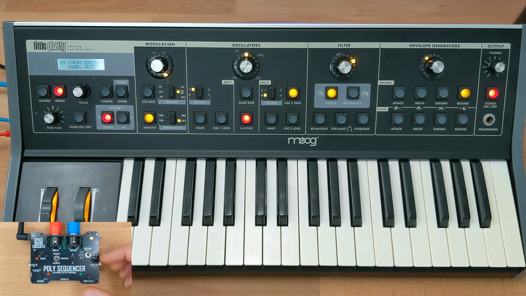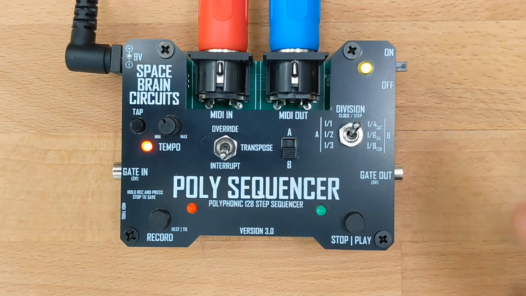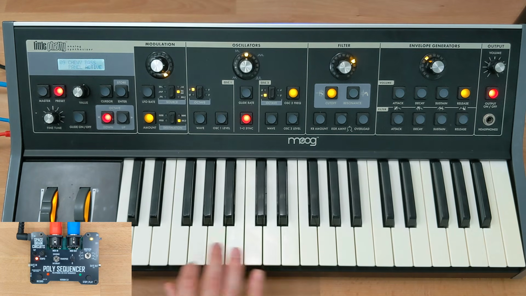Next, let's go ahead and do interrupt. So basically what interrupt does is as a sequence is playing, you can play over it and essentially interrupt the sequence, but your CC changes will remain intact.